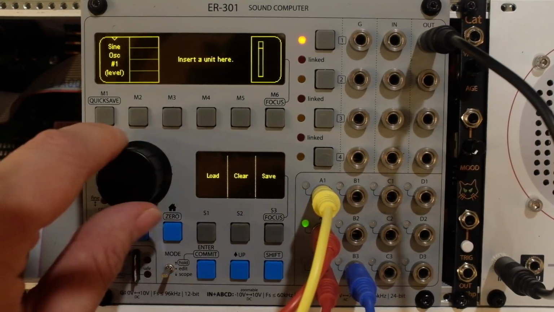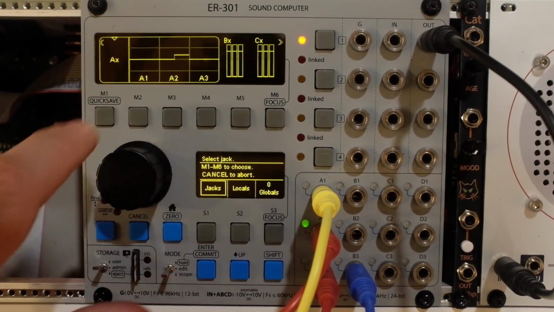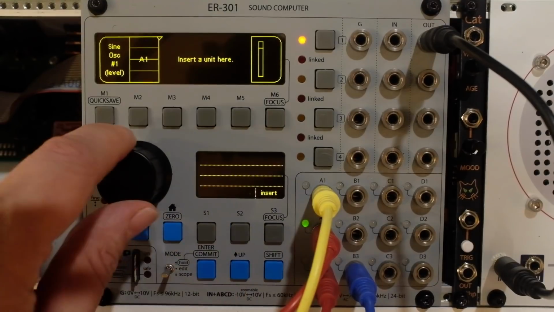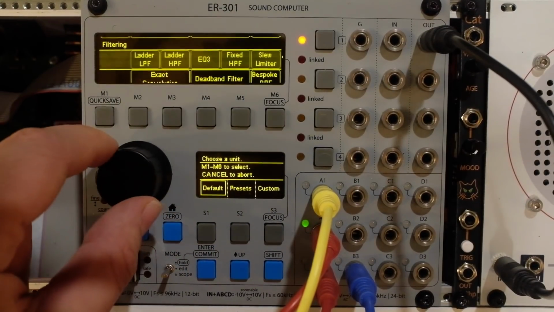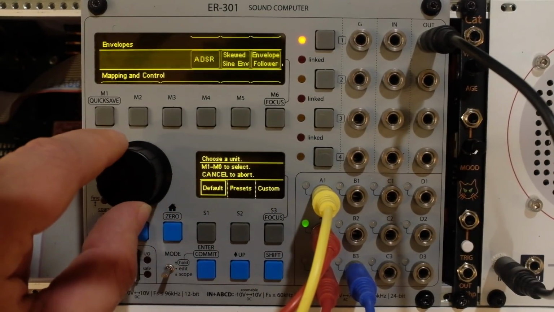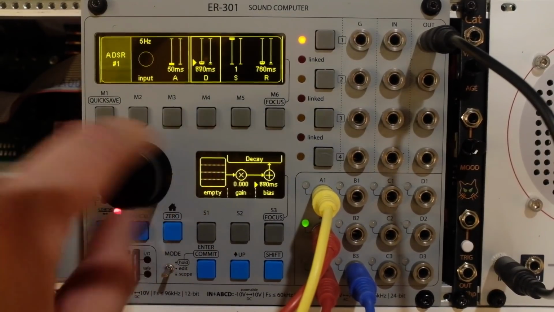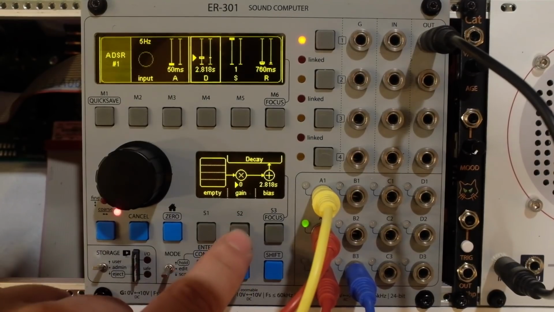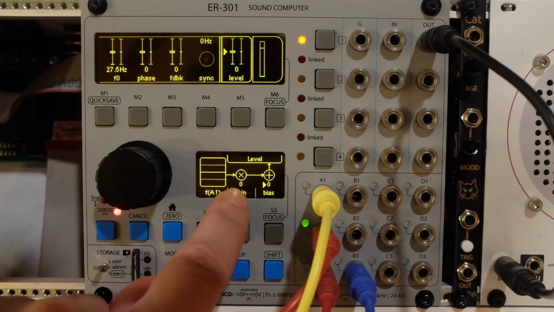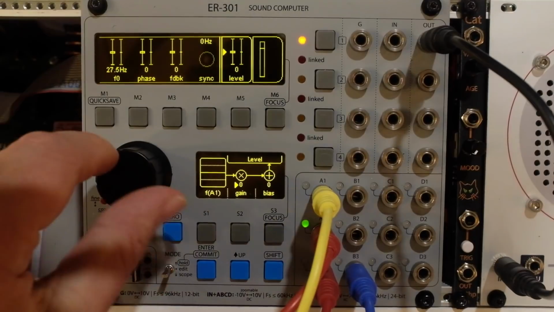So I'm going to go into that subchain. My gate is on A1. Just going to add that in there. And then in turn, I'm going to have that trigger an ADSR unit. So there it is. And I'll just turn up the release, up the decay, and just got to make sure we have gain applied to our VCA level.